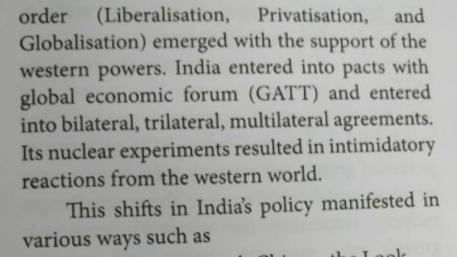Privatization means transforming all economic activities from public sector to private sector.